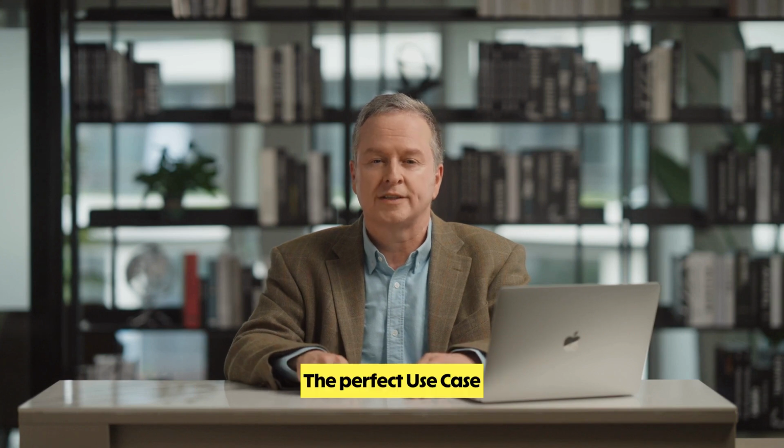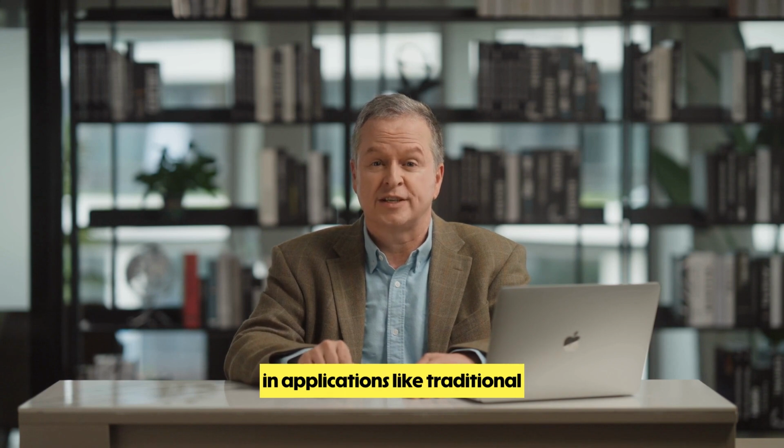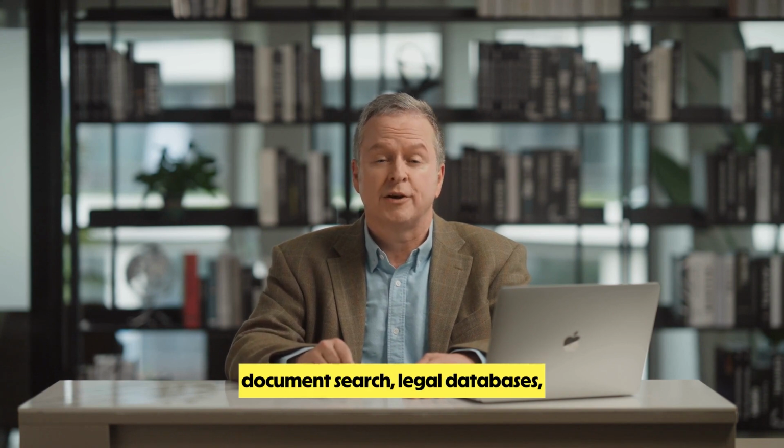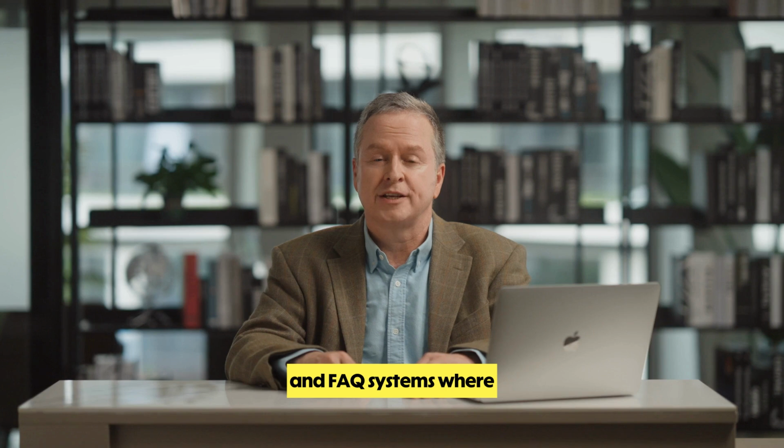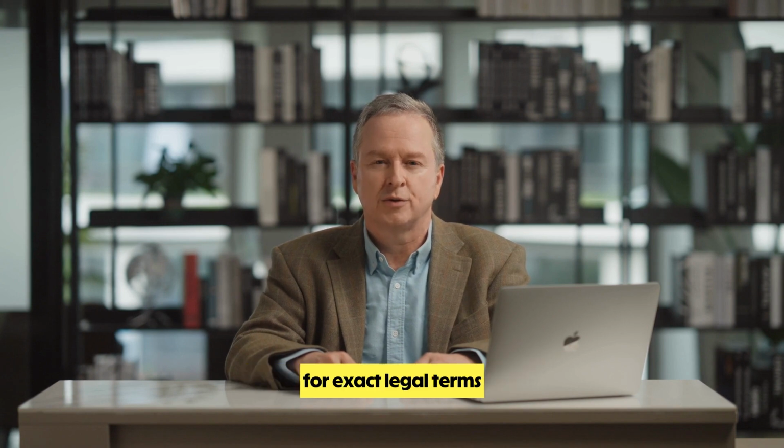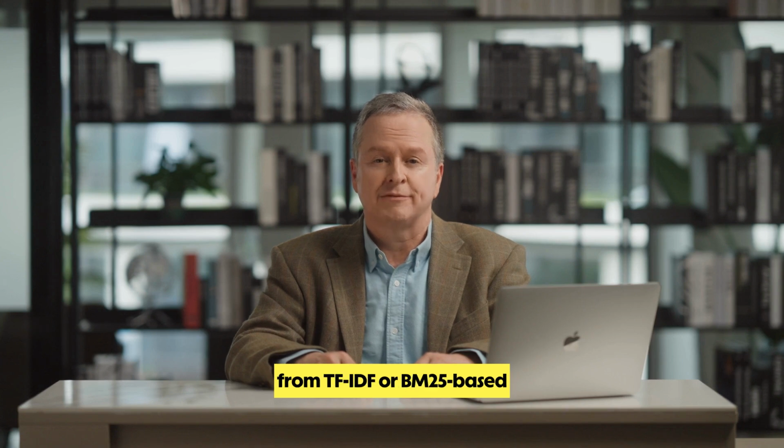The perfect use case: sparse retrievers shine in applications like traditional document search, legal databases, and FAQ systems where queries are expected to contain specific terms. For example, researchers looking for exact legal terms or medical concepts benefit from TF-IDF or BM25-based search.